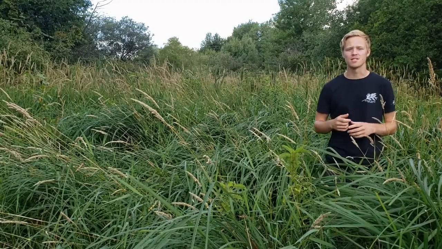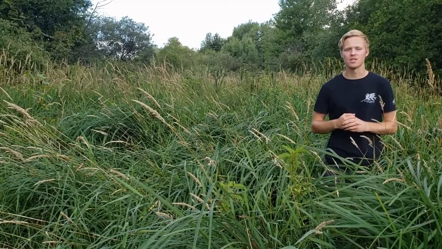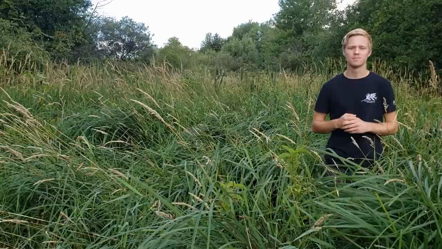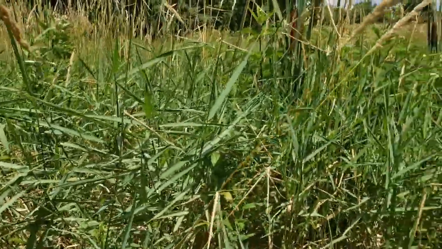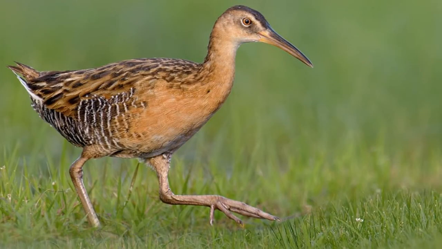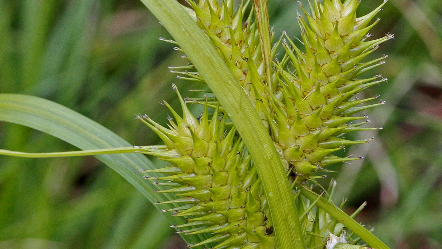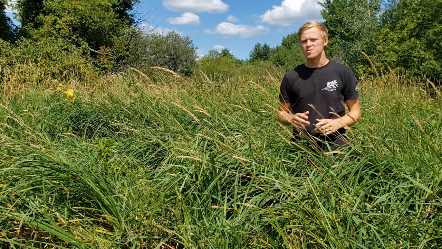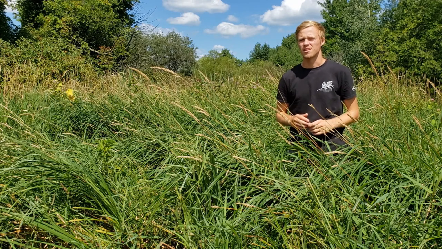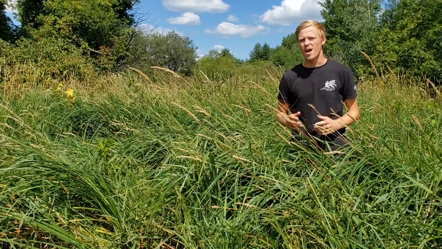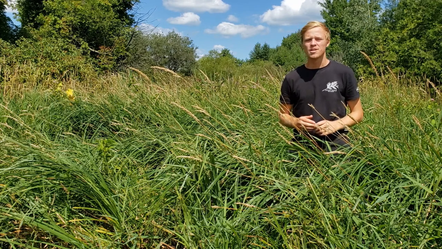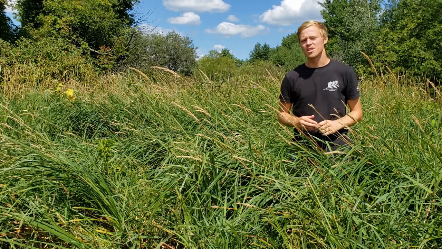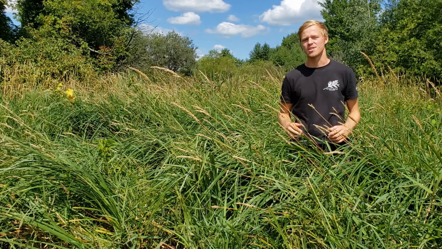Reed canary grass is known to create dense monocultures here in southern Ontario. This grass impacts many species at risk, like the king rail by taking away prey availability, the false hopsedge, which gets outcompeted, and the blandings turtle, which loses open water habitat. All of these species are considered endangered in Ontario. To learn how we're improving their habitats here at Cedar Haven, we're going to talk to Alan, the conservation and restoration technician here this summer.